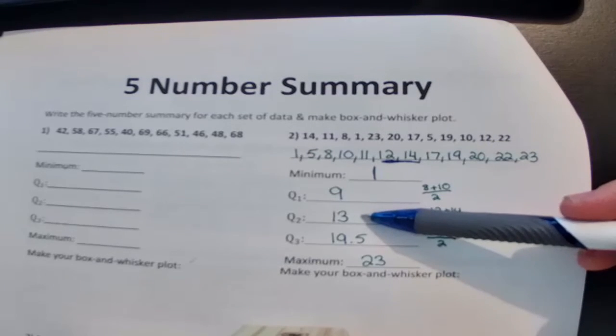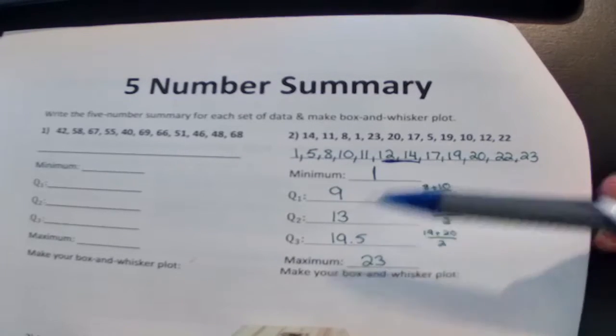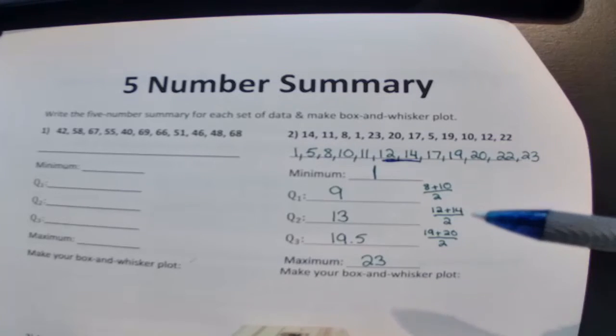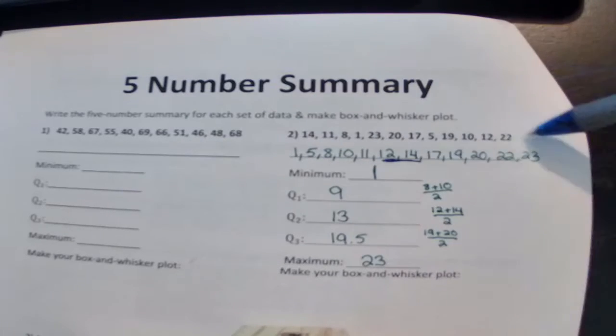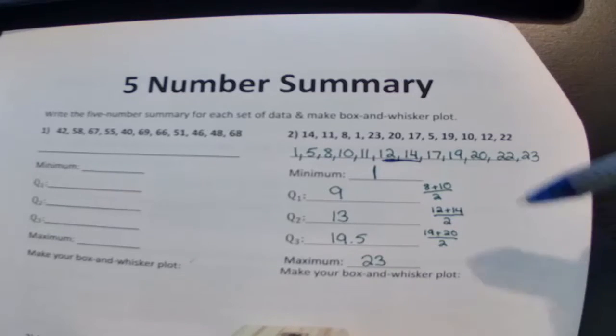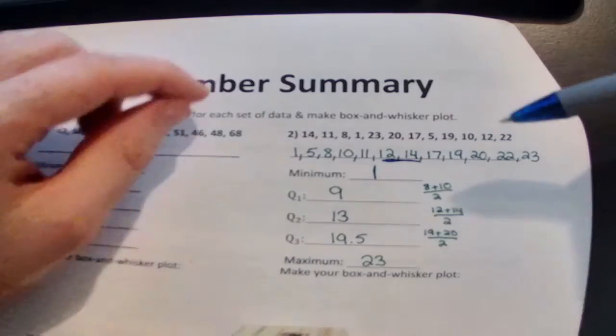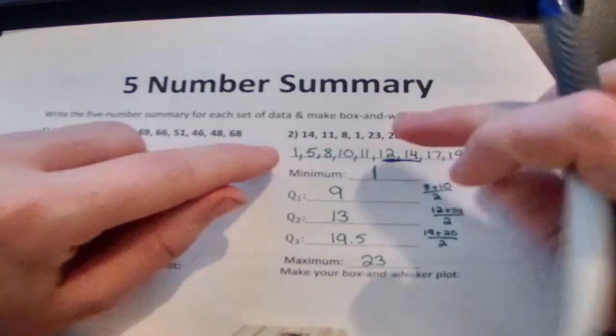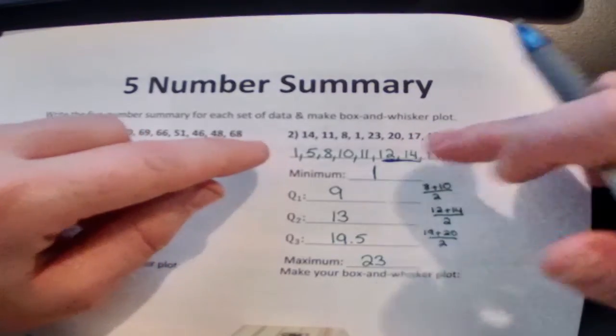That's how we got 13 as our median, because we don't have a true median like you would if it were ever an odd number of numbers on the line. So in the example that you had before, when it was the odd number, you don't use that number anymore. But in this case, whenever you have an even number, when we find our Q1 and our Q3, we actually use the numbers that were involved.